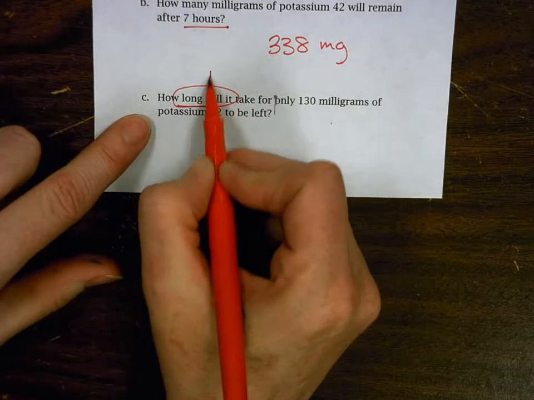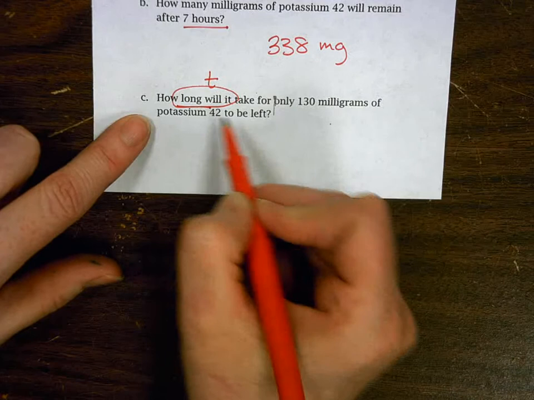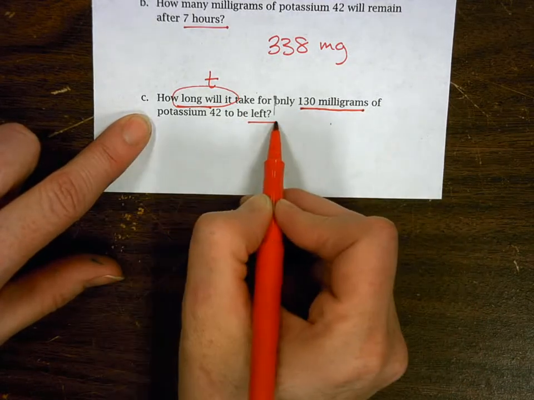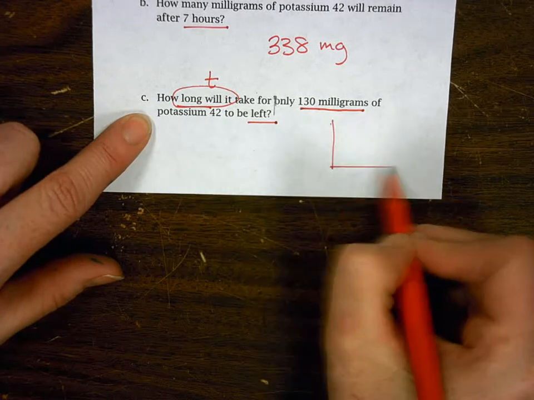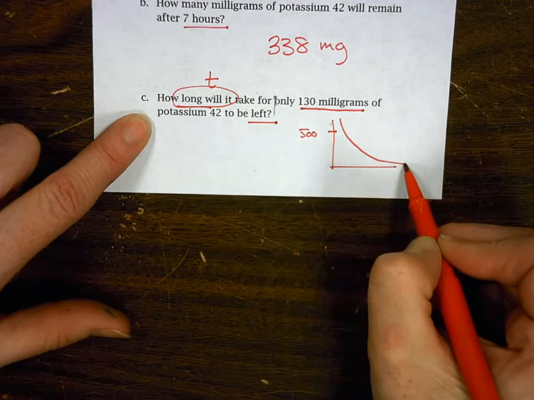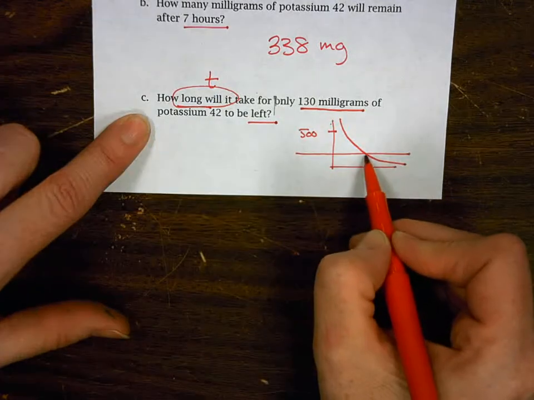Now, this is asking the reverse question. How long, this is asking for a T or an X, will it take for there only to be 130 milligrams left? So if I were to draw this graph, I would know I'd be starting at 500.